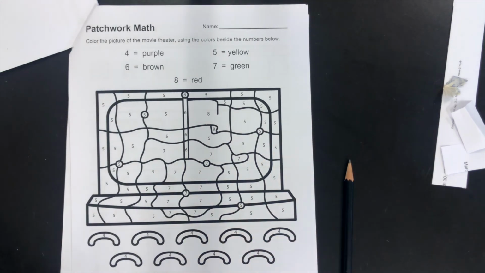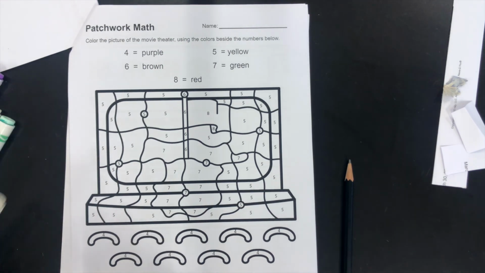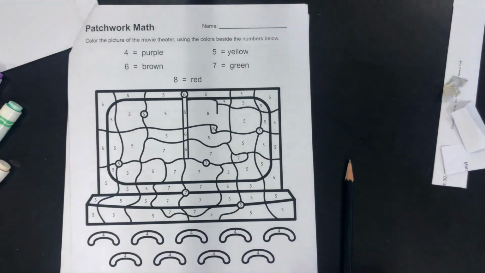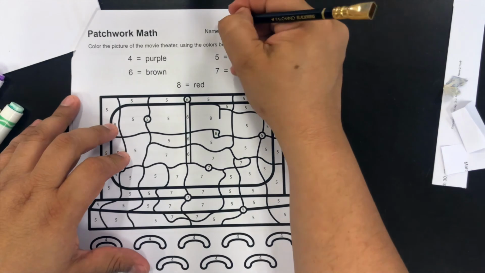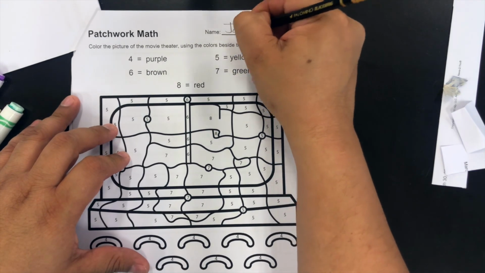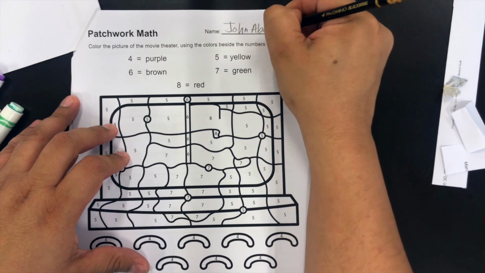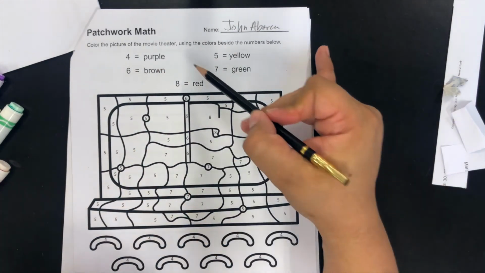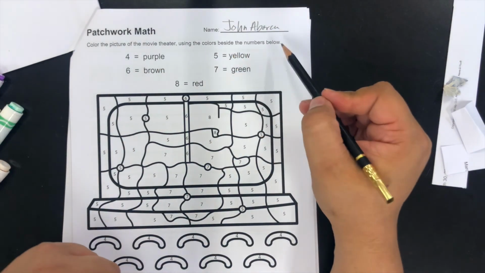We need a couple of colors. We need a brown. We need a purple. We need yellow. We need green. And we need red. Although these are pretty old. Look at that. This is a box we didn't send home. So it says Patchwork Math. Color the picture of the movie theater using the colors beside the numbers below.